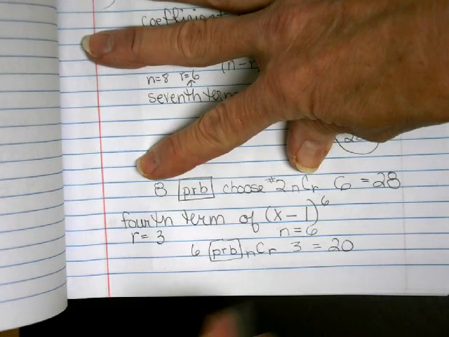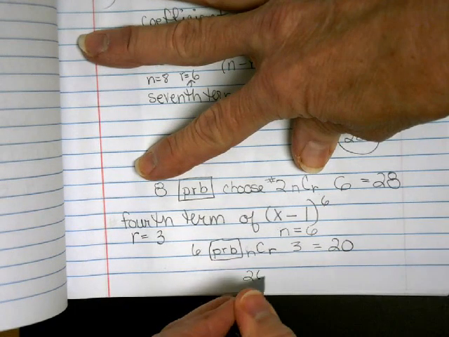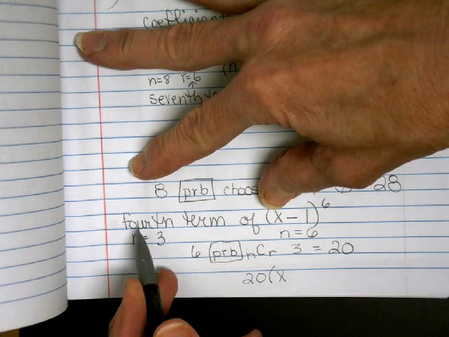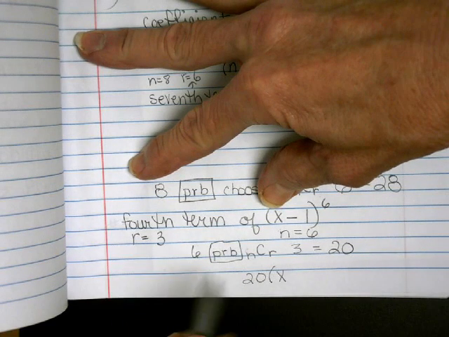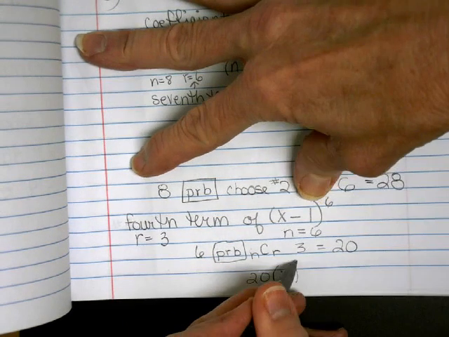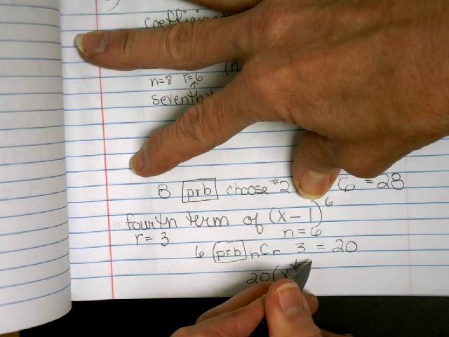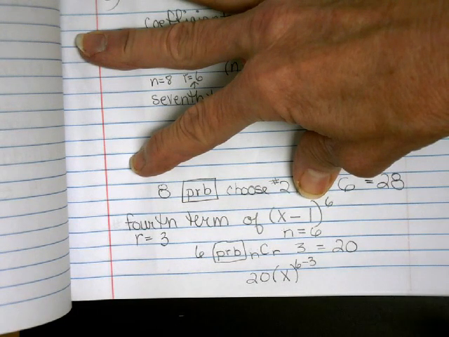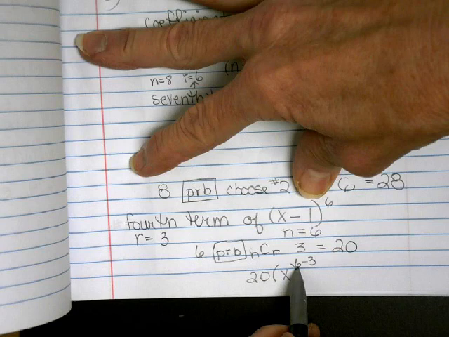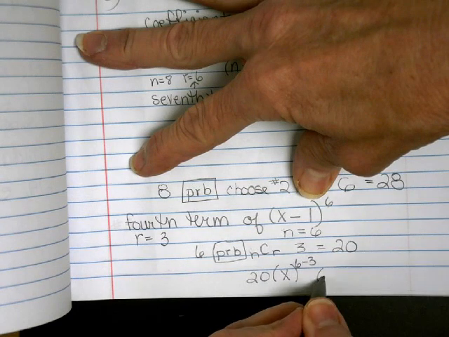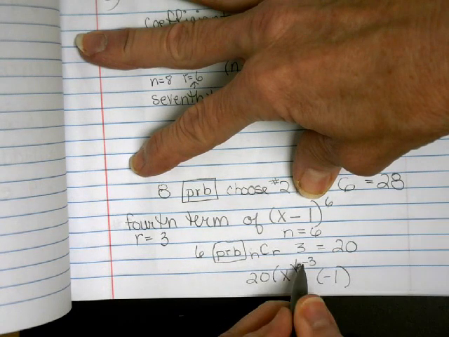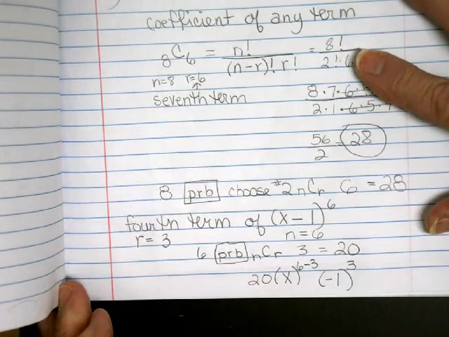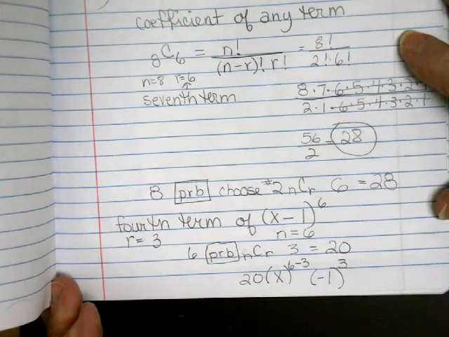So my fourth term starts with a 20. Now I take my first term. If I'm 4 down the road, I had 6 to begin with, and I moved over 3: 0, 1, 2, 3. So this is n minus r up here. Then I take my second term to just r.